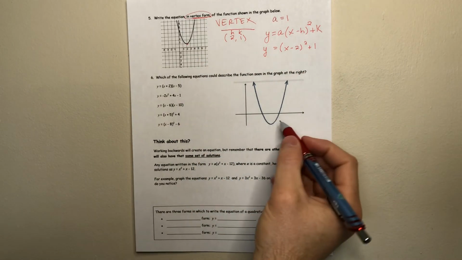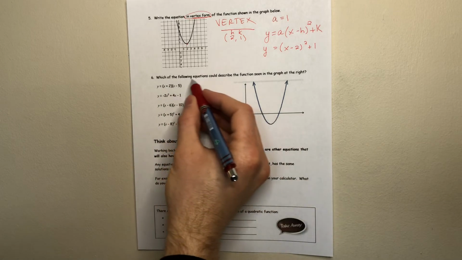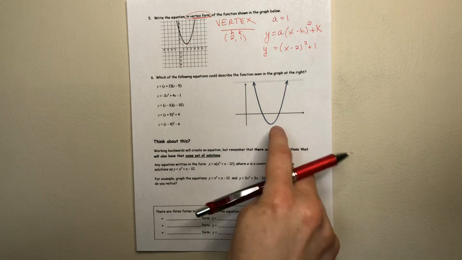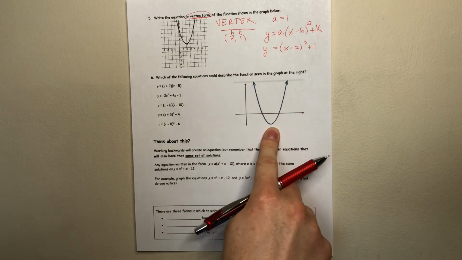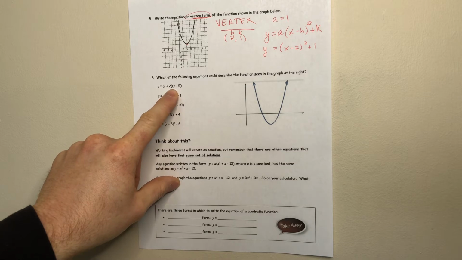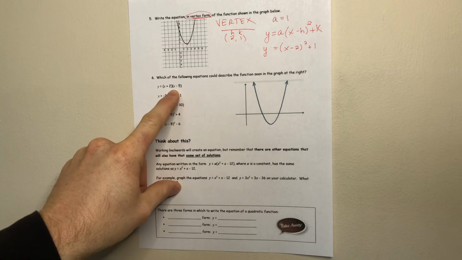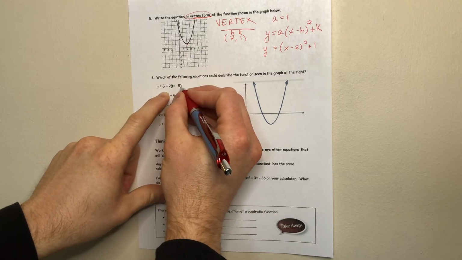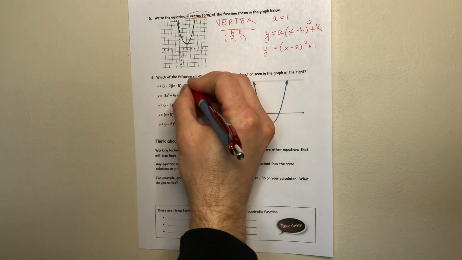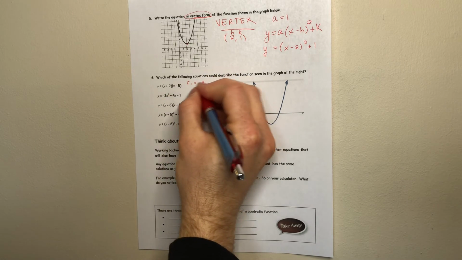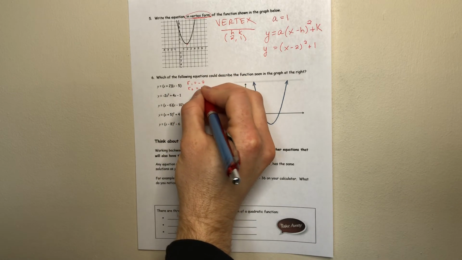All right, here we go. Which of the following equations could describe the function seen in the graph at the right or below? All right, you tell me, what form is this? x plus 2 times x minus 5. This is called factored form. So what are the roots here? Root 1 would be -2. Root 2 would be 5.